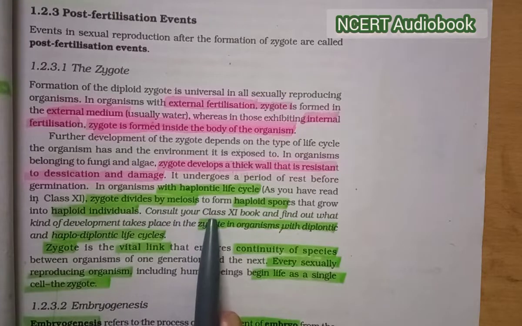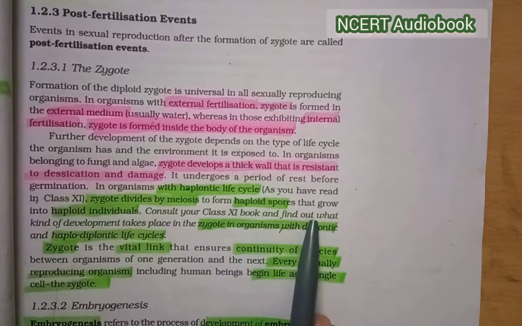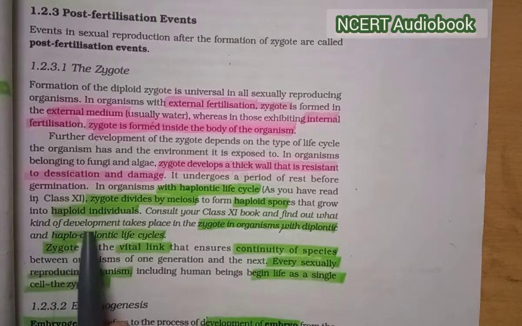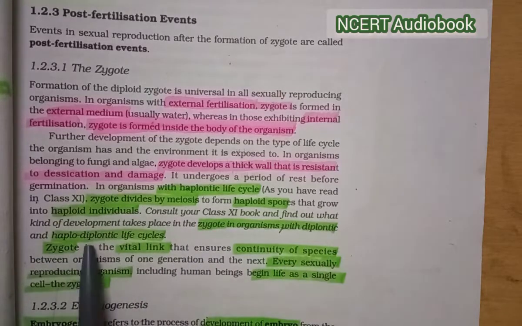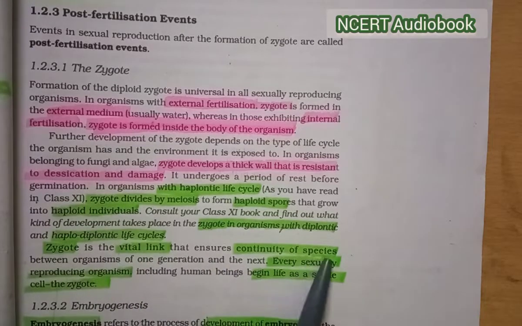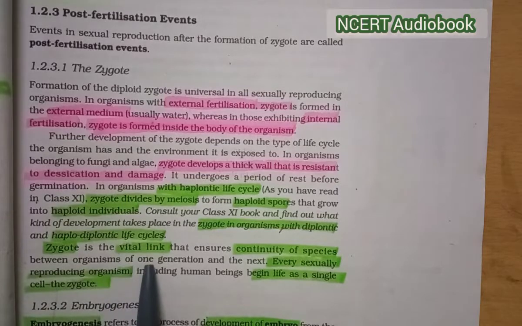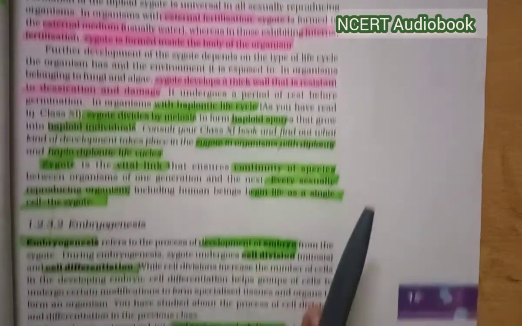Consult your class 11th book and find out what kind of development takes place in the zygote in organisms with diplontic and haplodiplontic life cycle. The zygote is the vital link that ensures continuity of species between the organisms of one generation and the next. Every sexually reproducing organism, including human beings, starts life as a single-cell zygote.